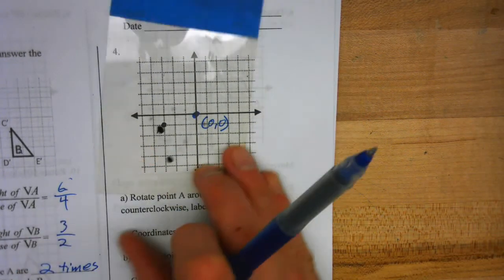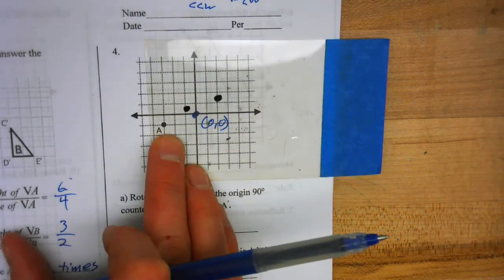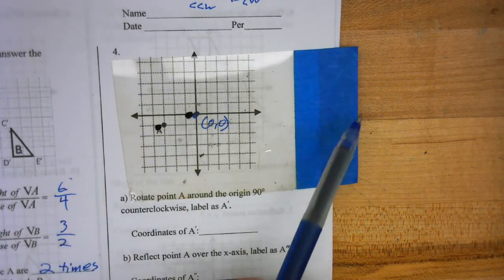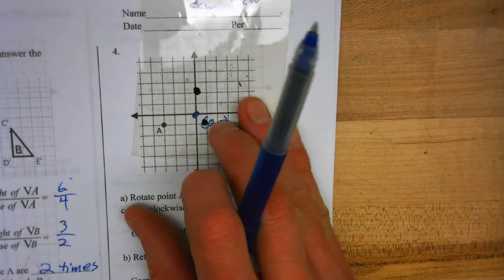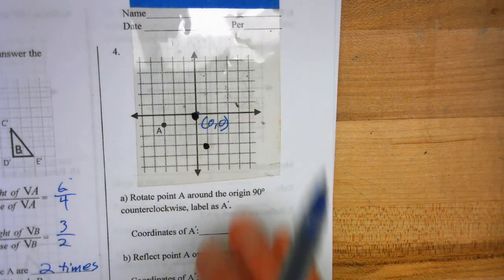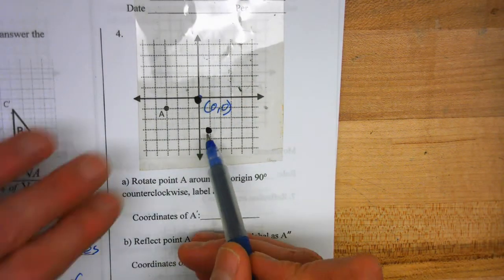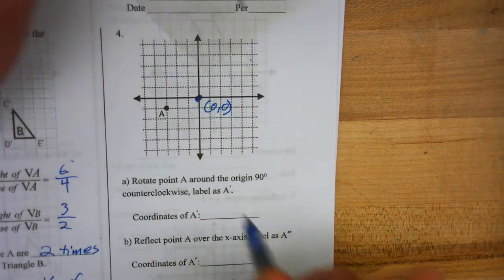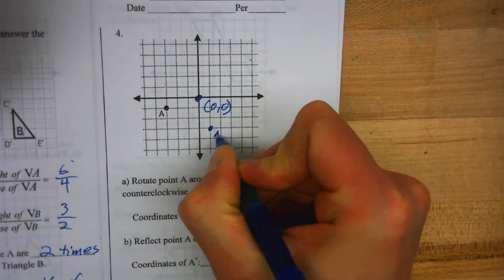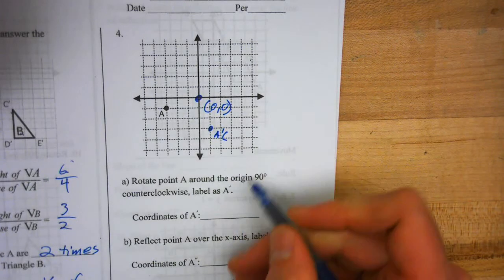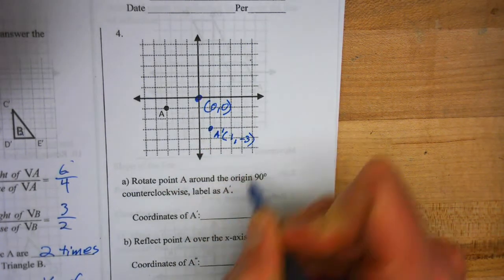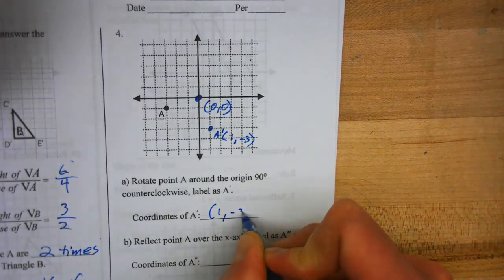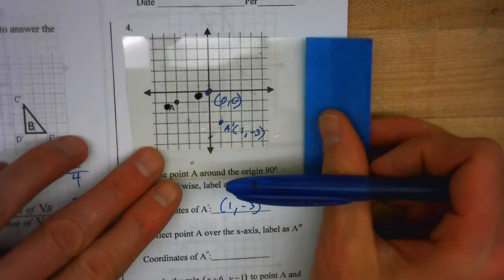So see how it's like where my blue is ending up? Every time you move it to a different side, you're moving it 90 degrees. And so our point A prime is ending up right there, and that is A prime, which is 1, -3. Okay, and we're going to go back to our original point there.